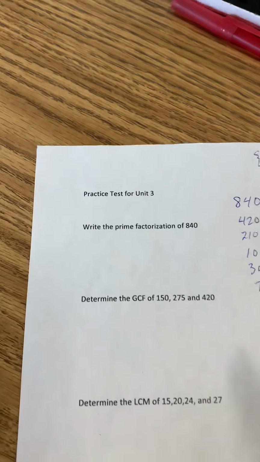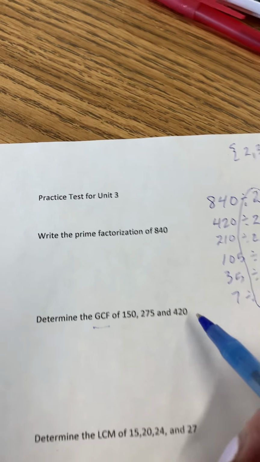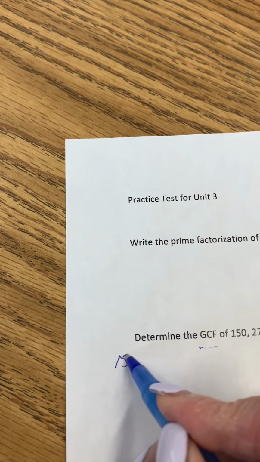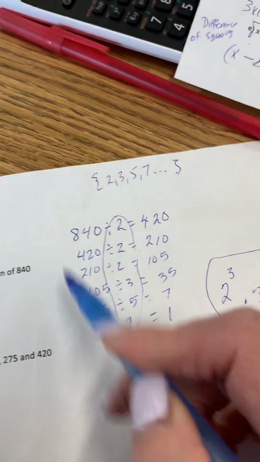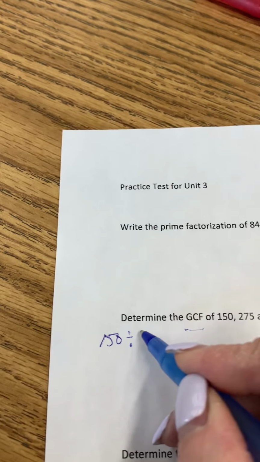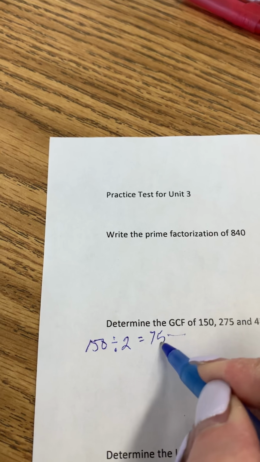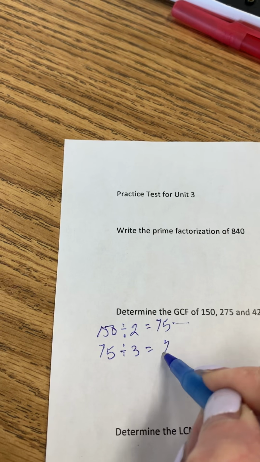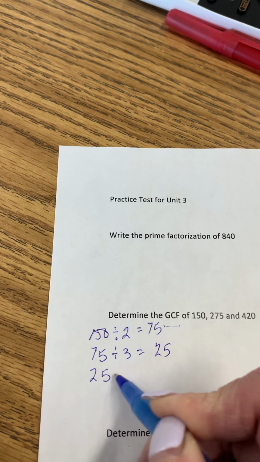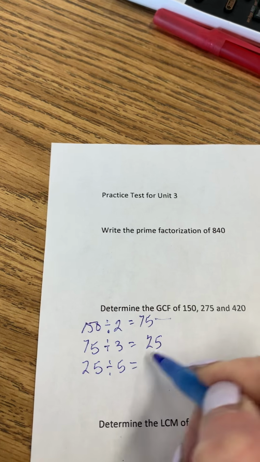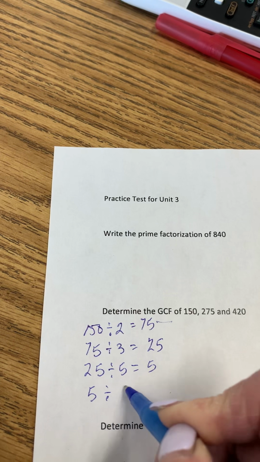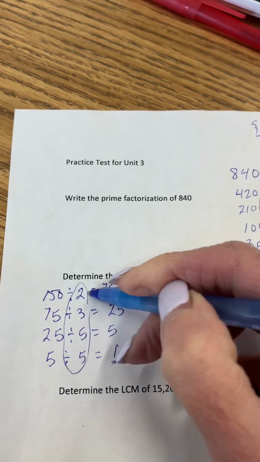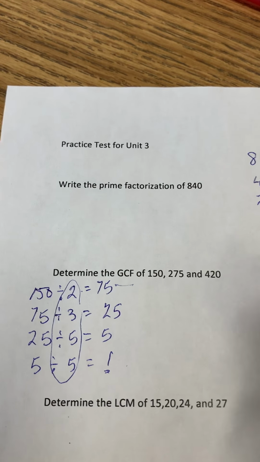Okay, so the next thing we did was determine the greatest common factor of sets of numbers, and we had a quick, easy way to do this. So we always started with the factor ladder, factor tree. That's what we found helpful. The 2 will go in there 75 times, and now 75 is not divisible by 2, but 3 will go in there 25 times. 25 is no longer divisible by 3, but 5 goes in there. And remember, when we're doing these factor ladders, we always have to end with 1 here. So here's our list of prime factors of 150.